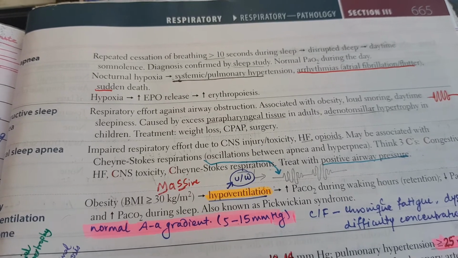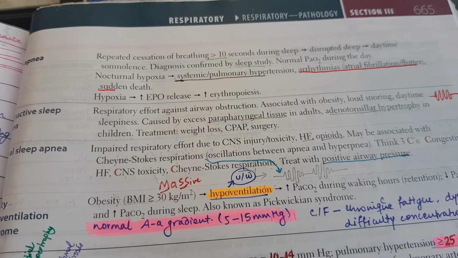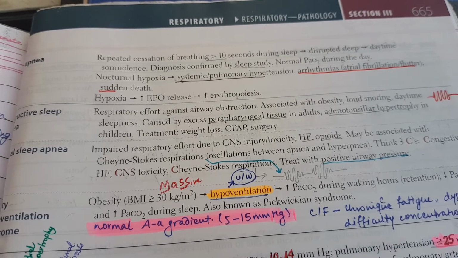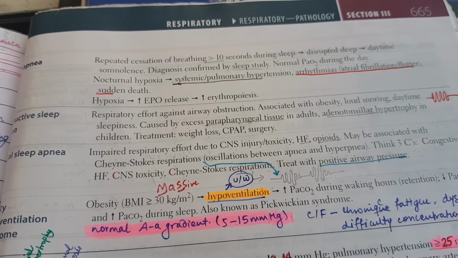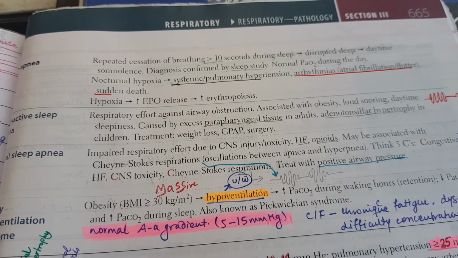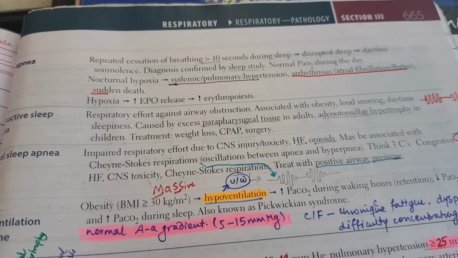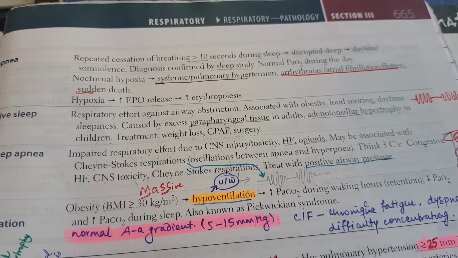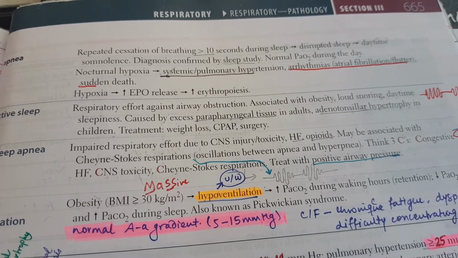This is respiratory effort against airway obstruction, associated with obesity, loud snoring, and daytime sleepiness, caused by excessive pharyngeal tissue in adults, whereas adenotonsillar hypertrophy in children. And treatment is weight loss, obviously, because the obesity was causing it, and CPAP and surgery. Okay, so whatever is obstructing the airway should be excised out.